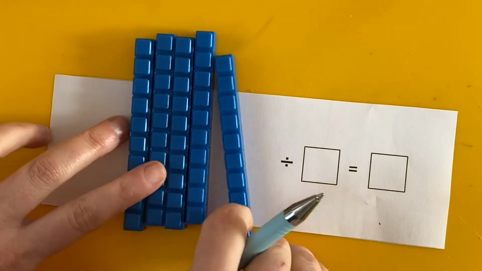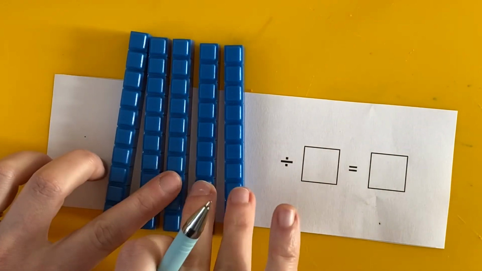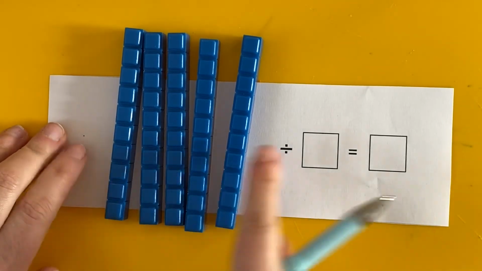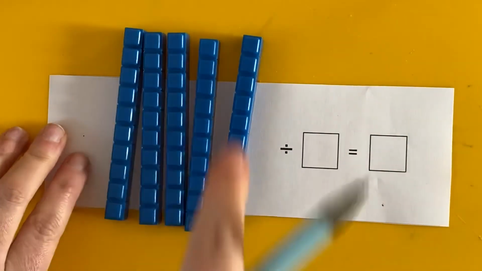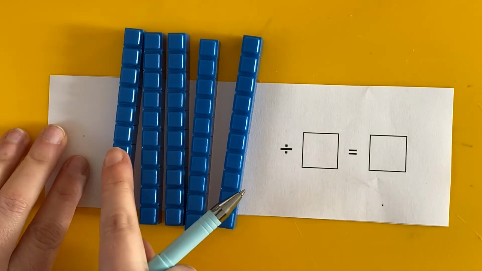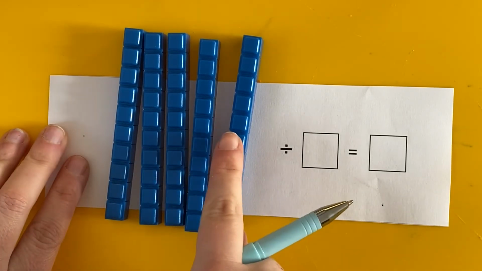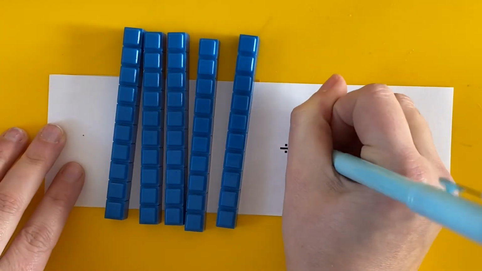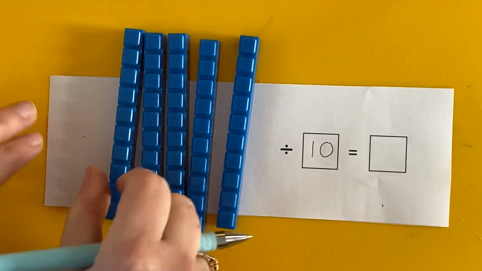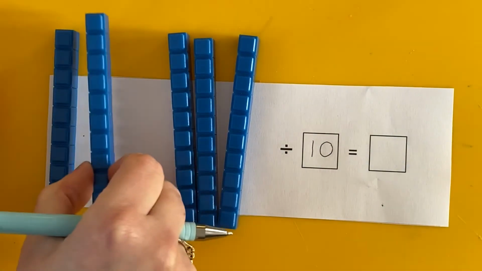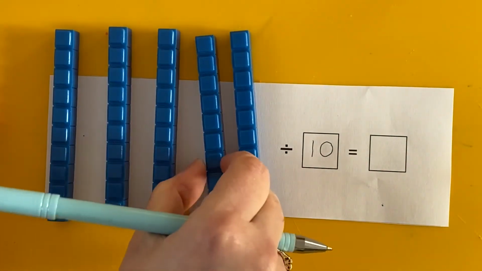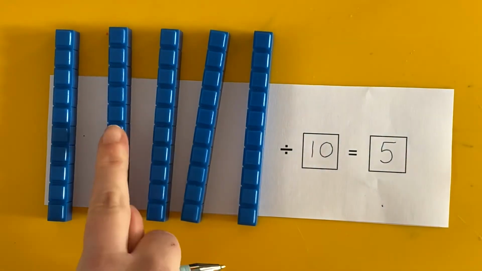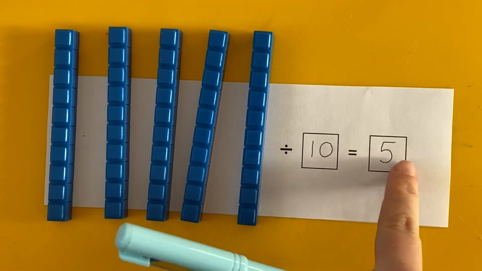So there's no number for this number sentence. You have just got an image. Okay, I wonder how much is here. I think we can count in tens. 10, 20, 30, 40, 50. 50 divided by 10 equals how many? 1, 2, 3, 4, 5. 50 divided by 10 equals 5.